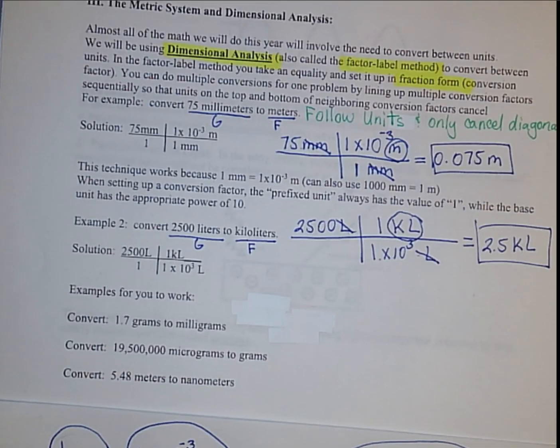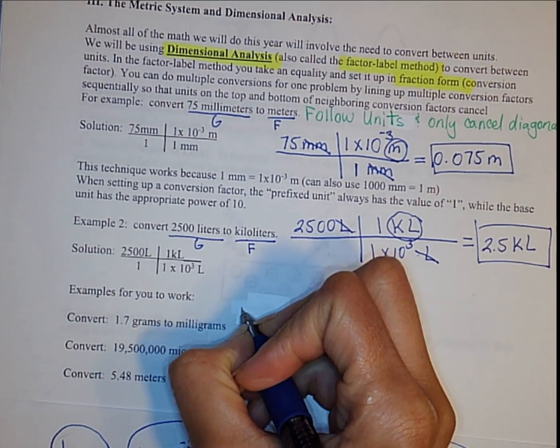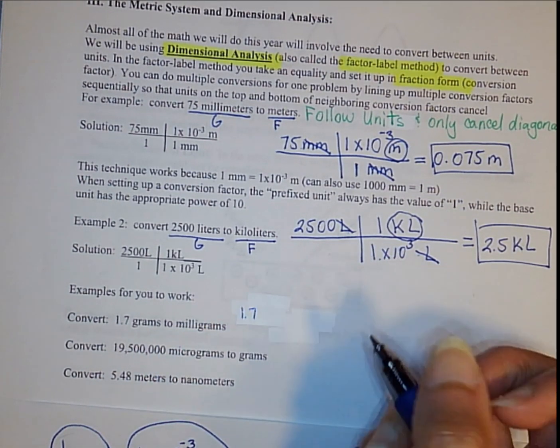Okay, so I'm going to do the other examples. And you can do the examples on your own and look up once you are finished to check your answers. Or you can certainly pause the video.